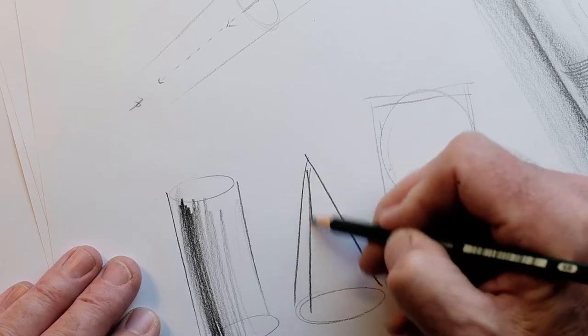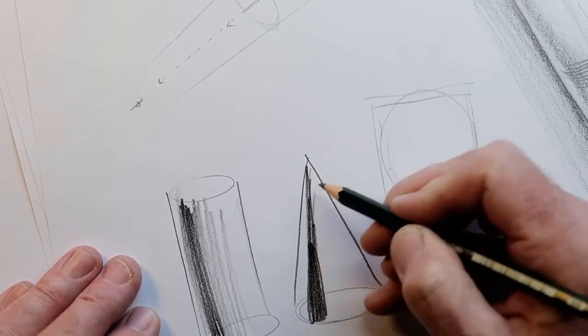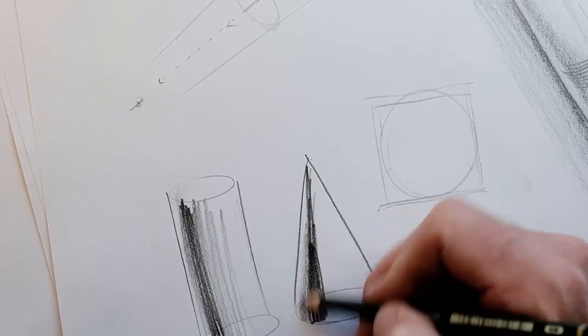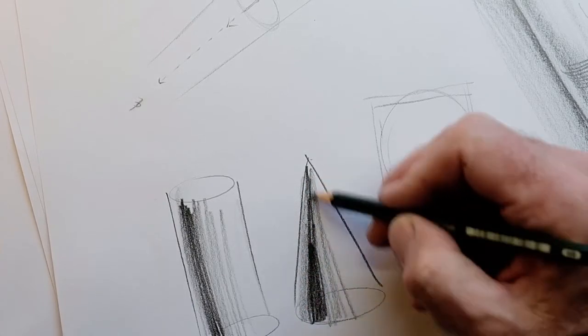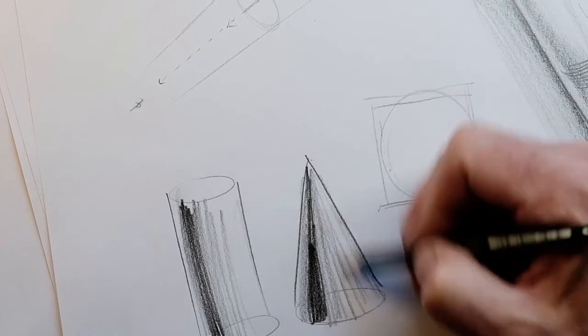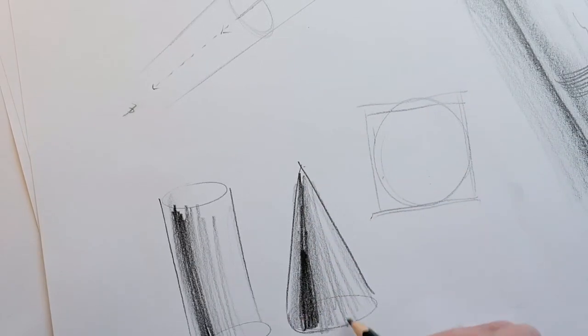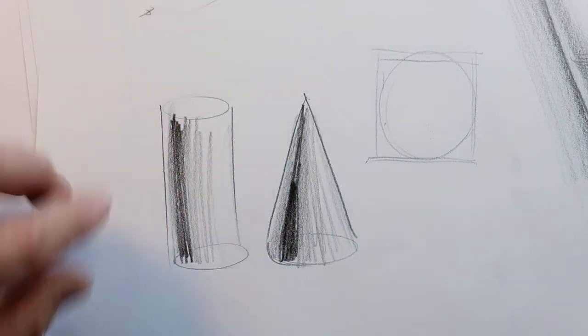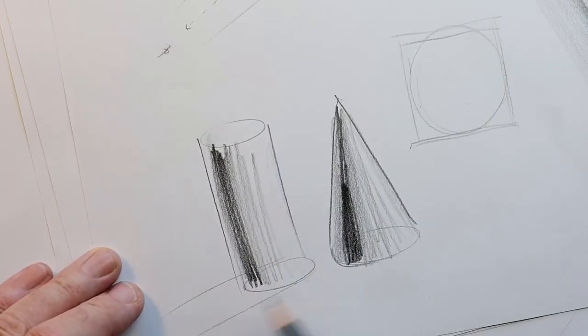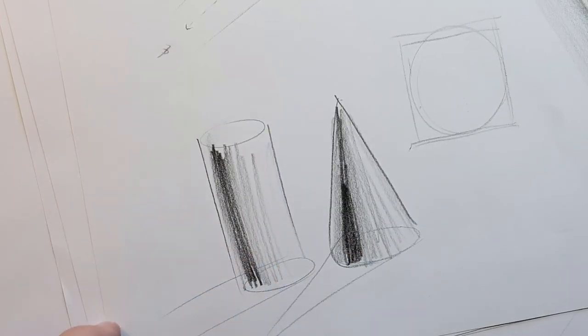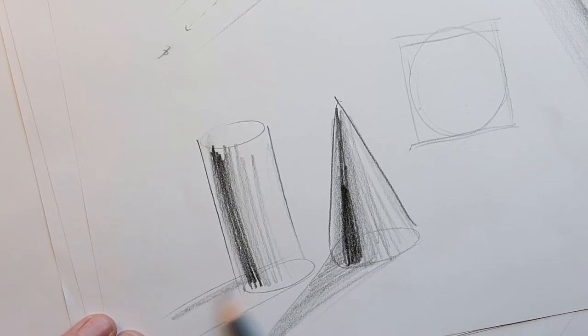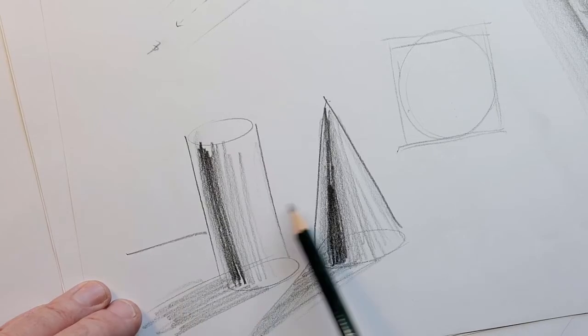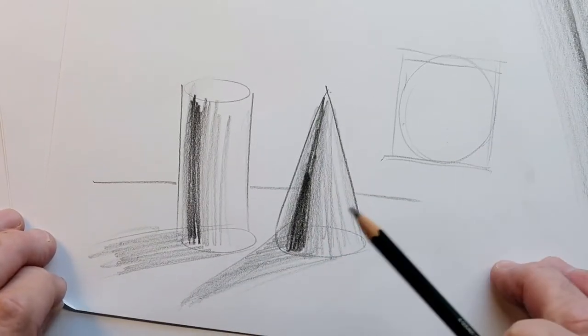you'd still have your core shadow, but it would run to a point at the top. And you'd still have your halftone and your form shadow and your highlight, but it's all kind of pointed towards the top. See that? So a cone is very similar to a cylinder that's been pinched together, and the shadows are very similar as well, except instead of going towards the vanishing point, they come to a single point close to your object. That's the difference, principally.